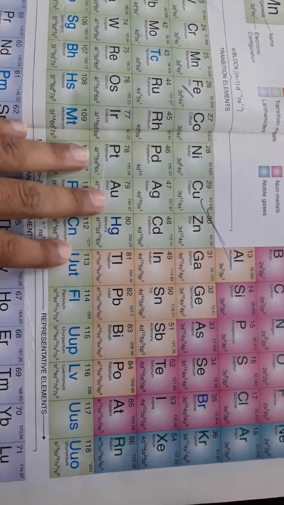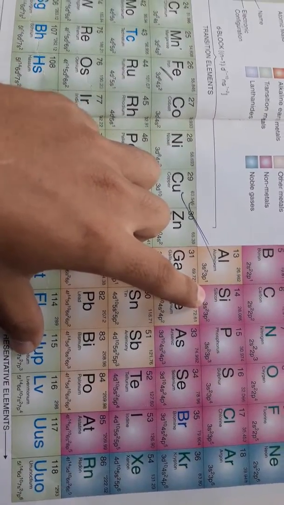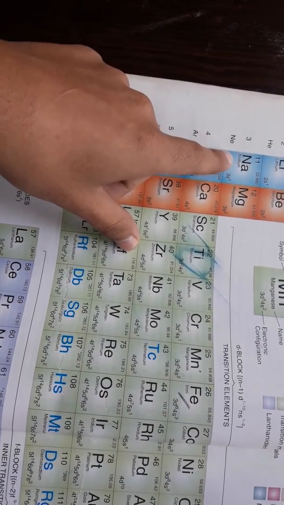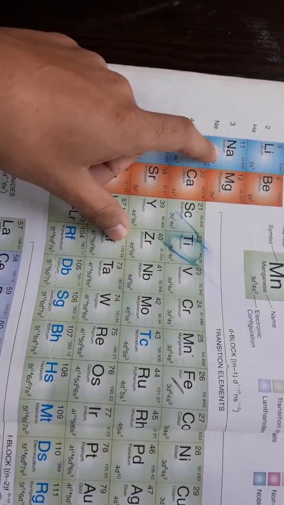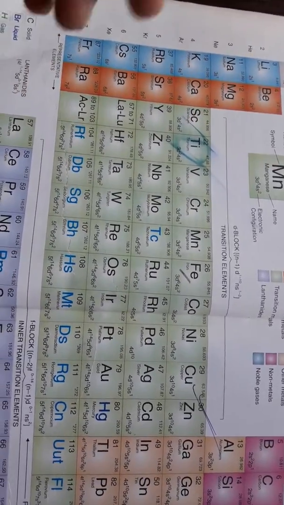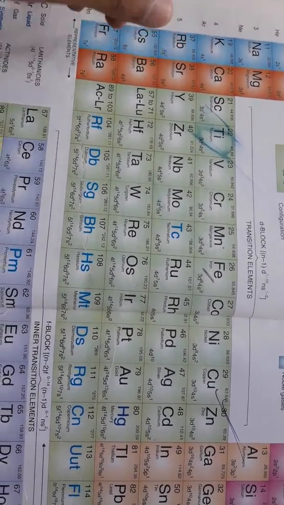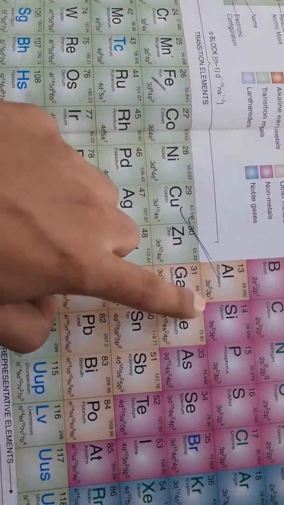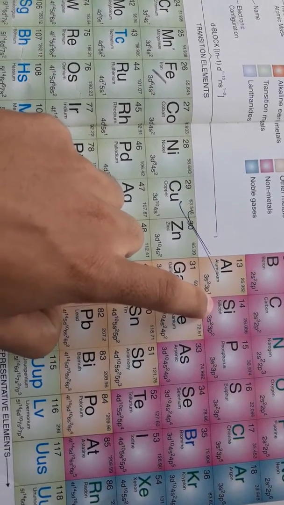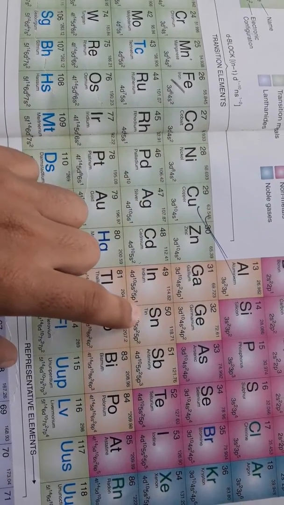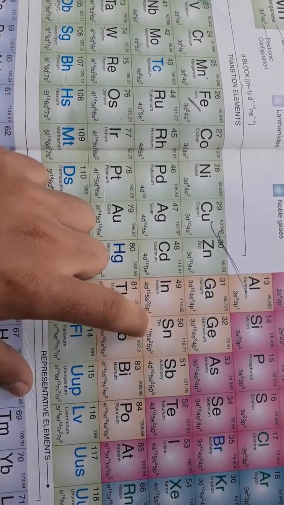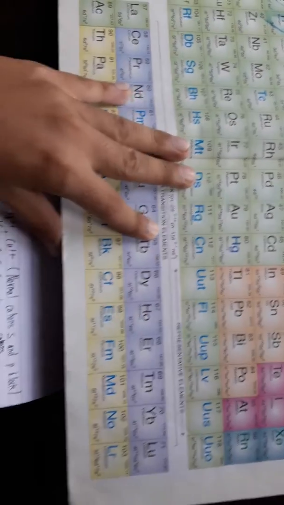But silicon, on the other hand, has a vacant d orbital because it belongs to the third period. 1s, 2s, 2p, 3s, 3p, 3d. So it will have a vacant 3d orbital, so silicon will act as a Lewis acid. Same goes with SnCl4, tin tetrachloride, that's also gonna be a Lewis acid. So that's all about the Lewis acids.